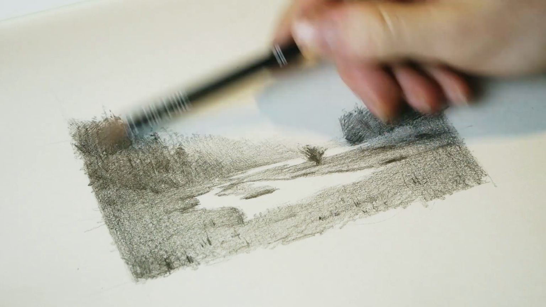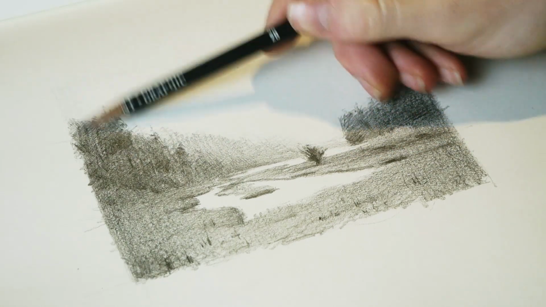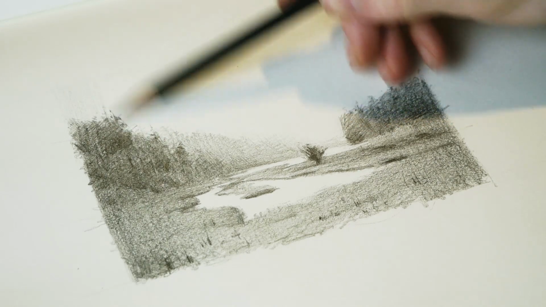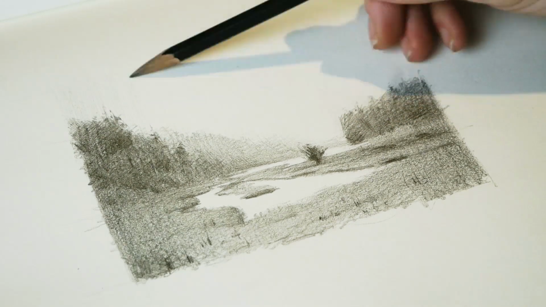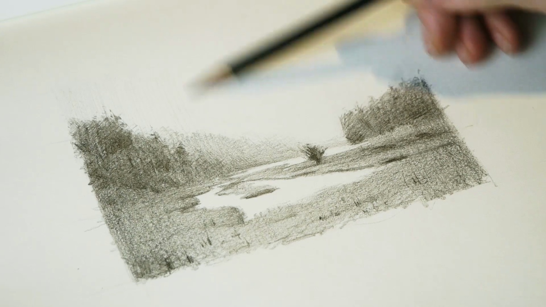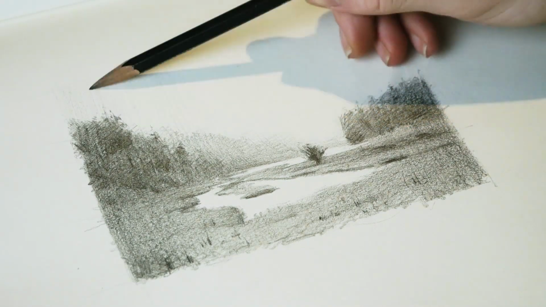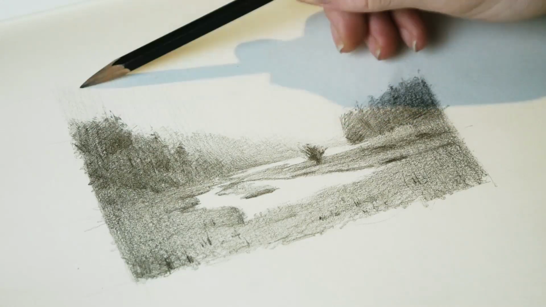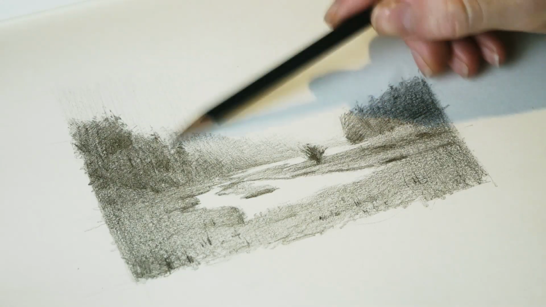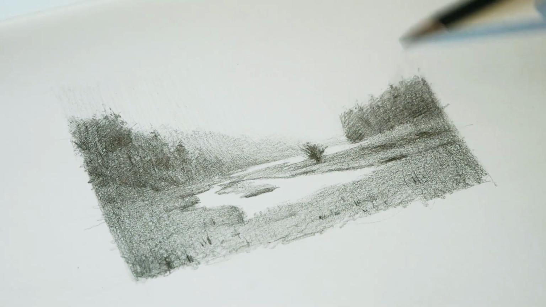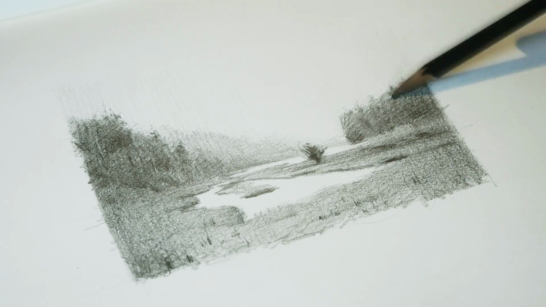Working across the whole drawing, ever so lightly, I'm just going to get slightly lighter towards the center of the image. Do the same thing from this side.